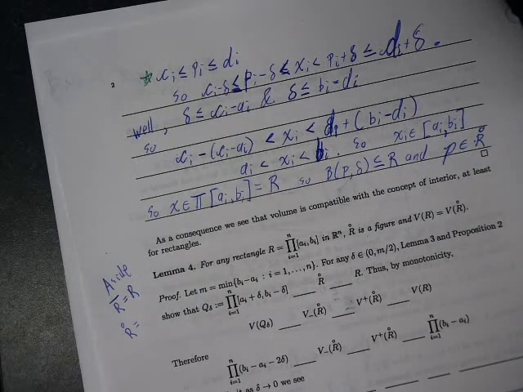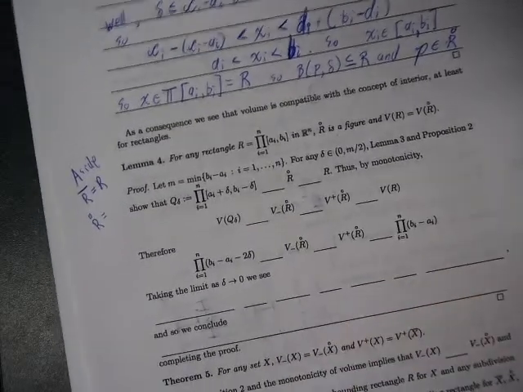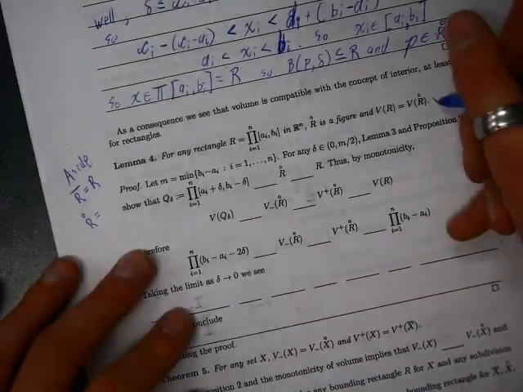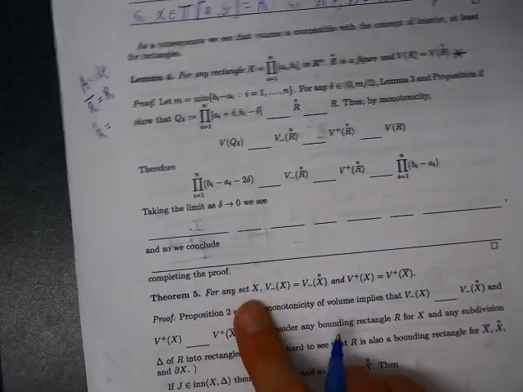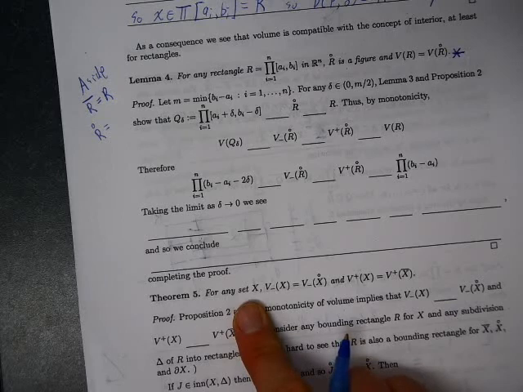How does everybody feel about that? On the one hand, that was a nice little warm-up for how do you think about interiors? And we'll make use of it in the next result, which is trying to show theorem 5, but only in the special case of rectangles.